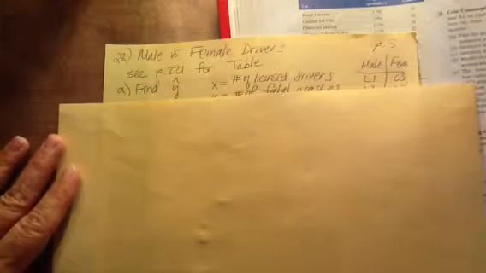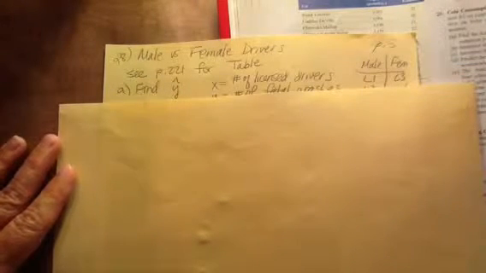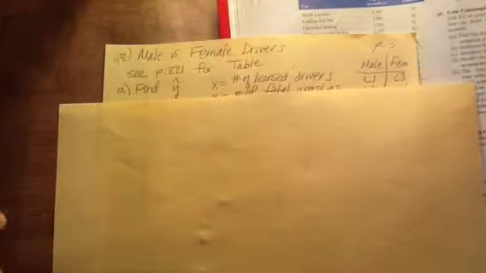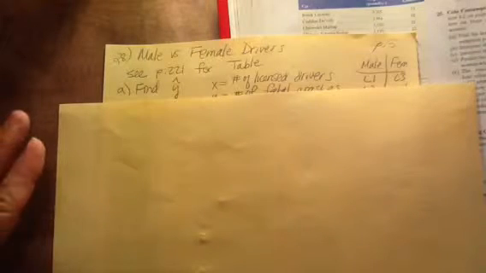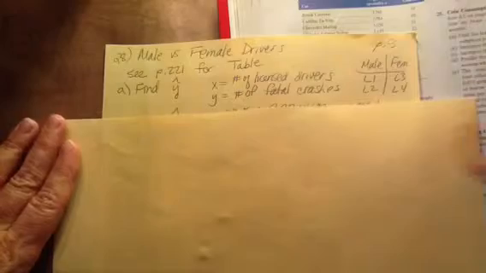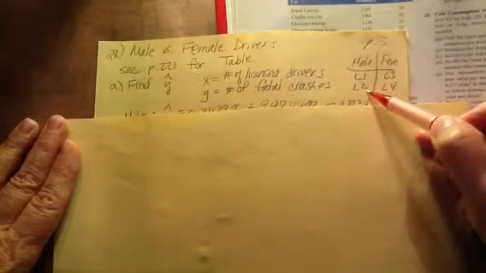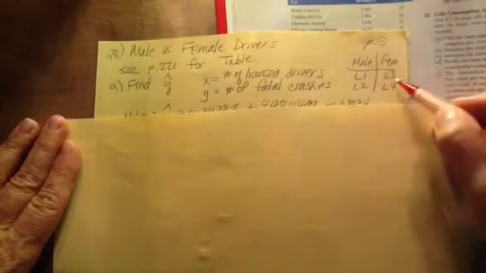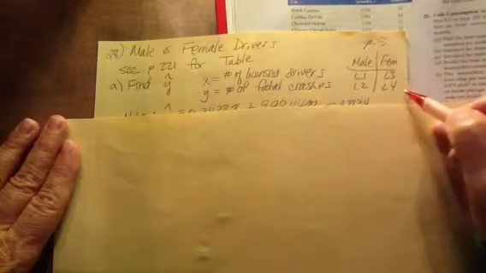So what I have to do in part A is find a least squares line for males, and I'm going to have the male driver be the X and the fatal crashes be the Y. And then I have to do the same thing for the females. So I have males in list 1 and list 2, and I put females in list 3 and list 4.